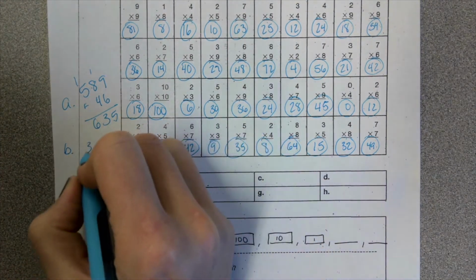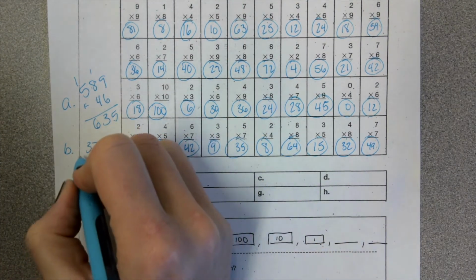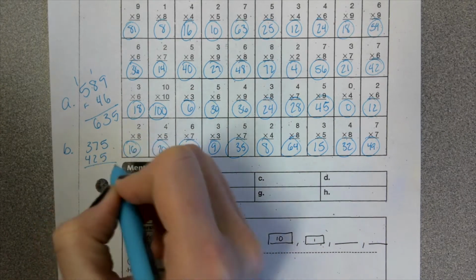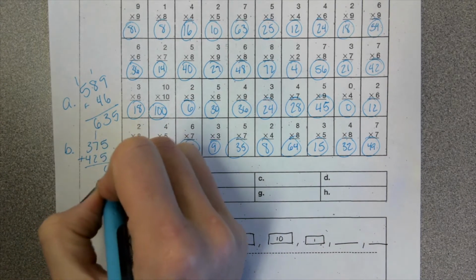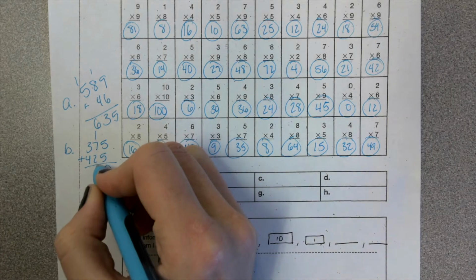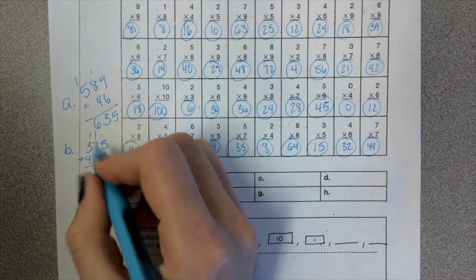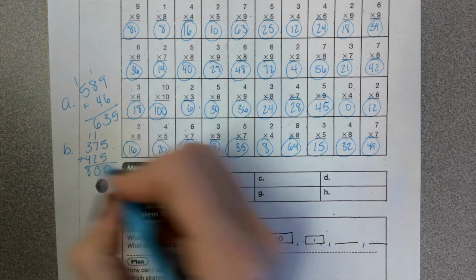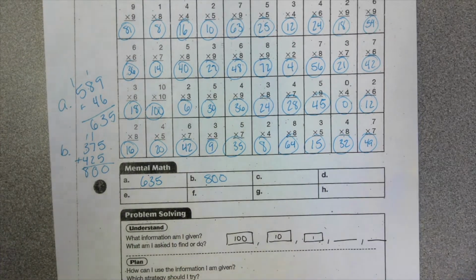B says 375 plus 425. 5 plus 5 is 10, 1 goes up, 0 goes down. 1 plus 7 is 8, plus 2 more is 10, 1 goes up, 0 goes down. 2 plus 3 is 5, plus 1 is 6, so you get 800.